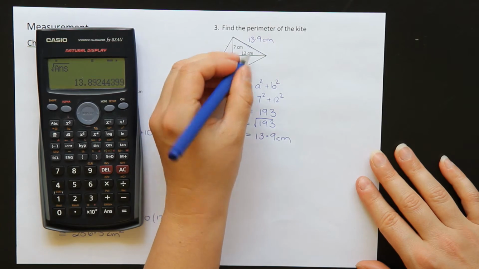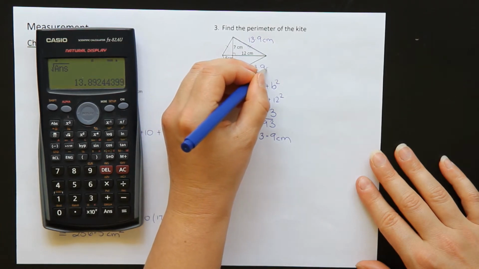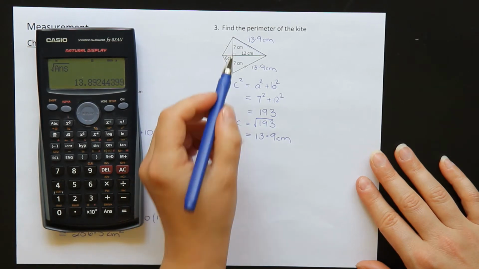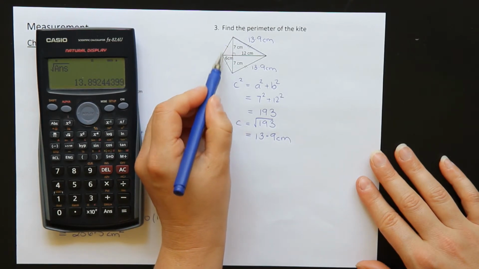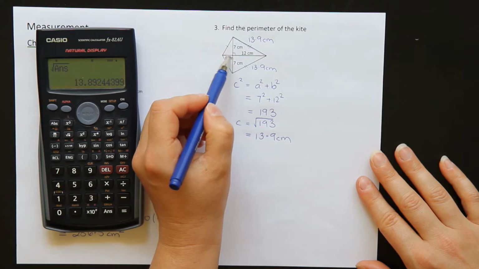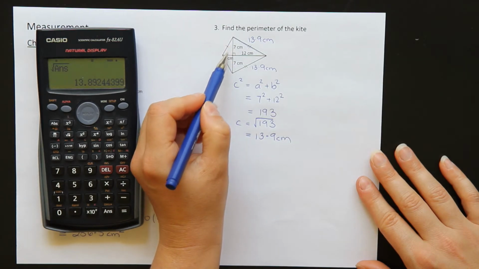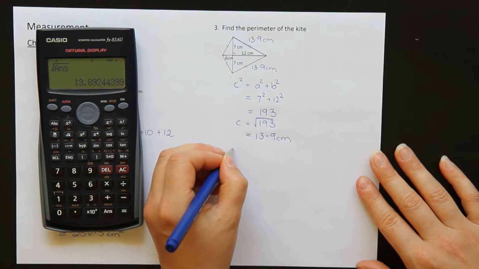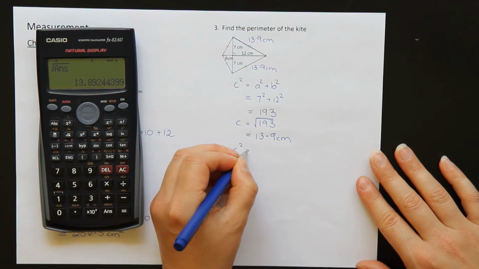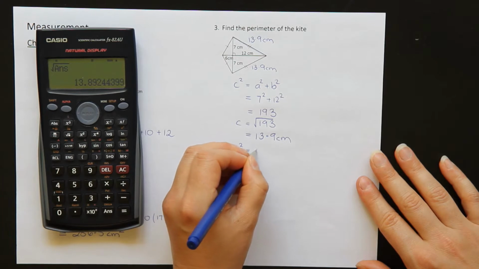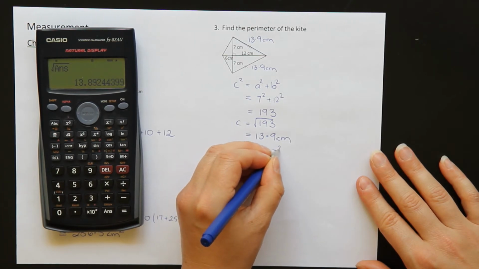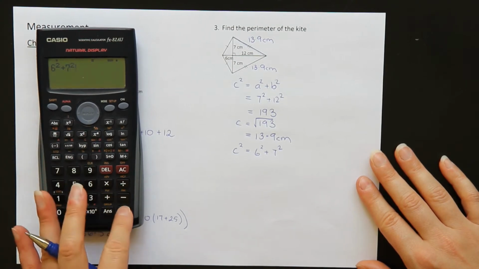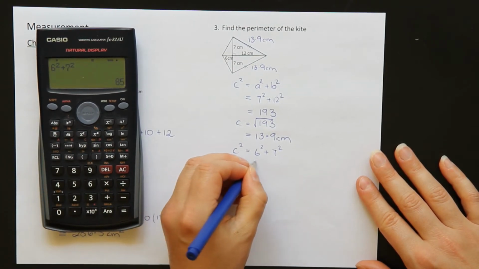Okay, so that means this one's 13.9. And this one here would actually be the same. It's got the same marking, meaning it's the same length. Okay, we also need to find these two here, which are the same. And we could do that with Pythagoras' theorem with these little sides here, the 6 and the 7. It's also the hypotenuse that we're doing. So c squared equals, this time it'll be 6 squared plus 7 squared. So 6 squared plus 7 squared is 85.